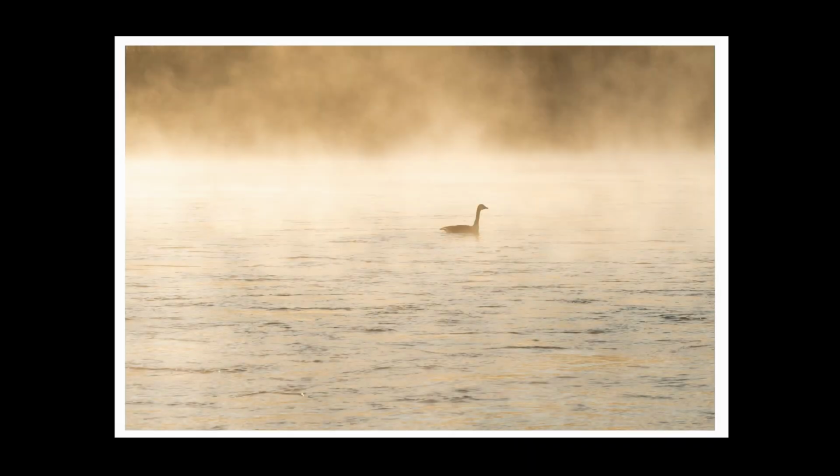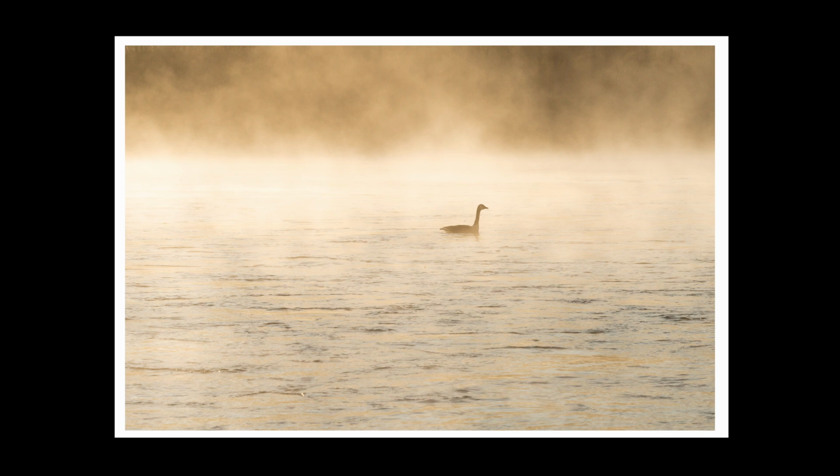At this river, there was a really nice mist and glow cast by the early morning sun, but I needed something to create an interesting subject, and so I was constantly on the lookout for geese or ducks in the water to act as the main subject for that specific environment.